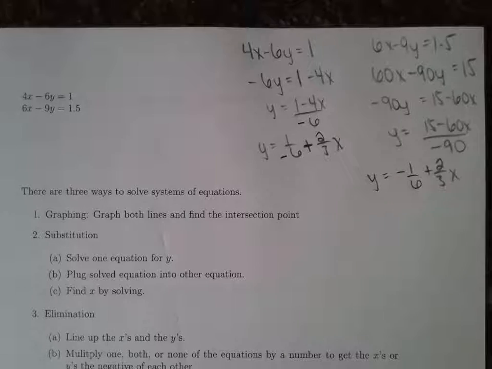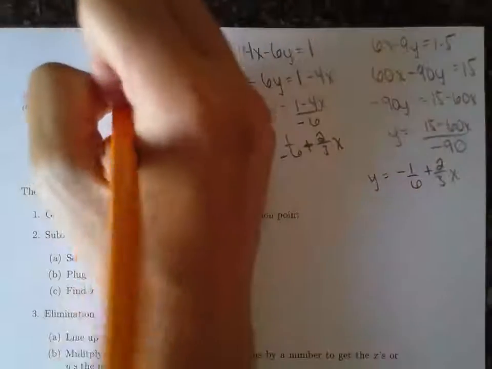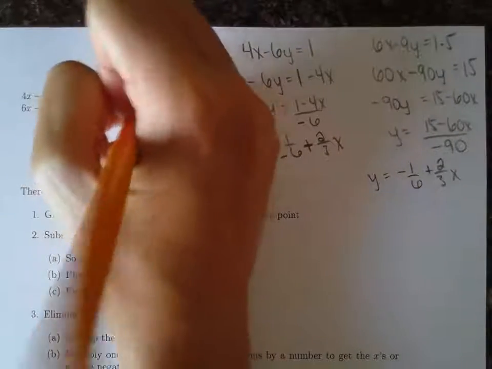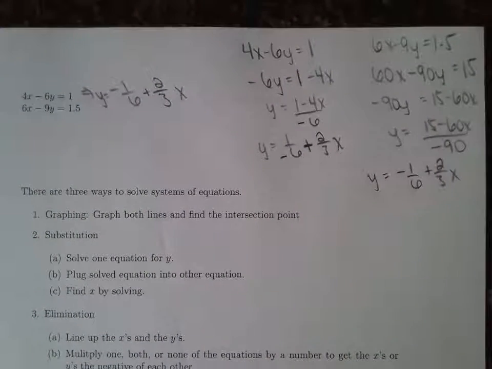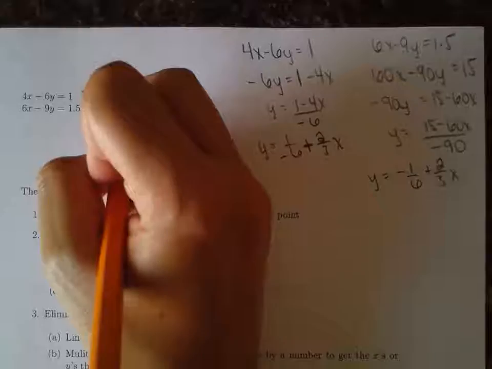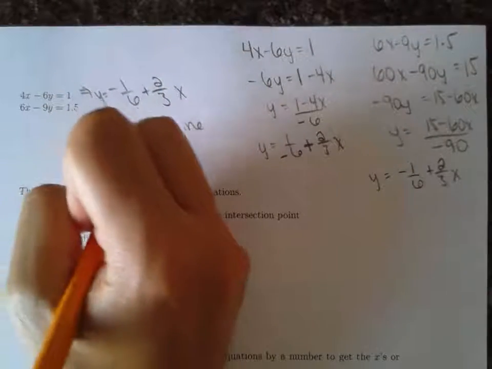Okay, so notice these are the exact same lines. I'm just going to put minus y equals minus 1/6 plus 2/3 x. Okay, so they're the same line. So you would have infinite solutions.